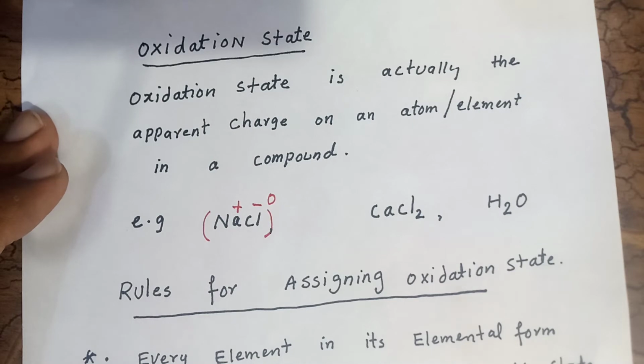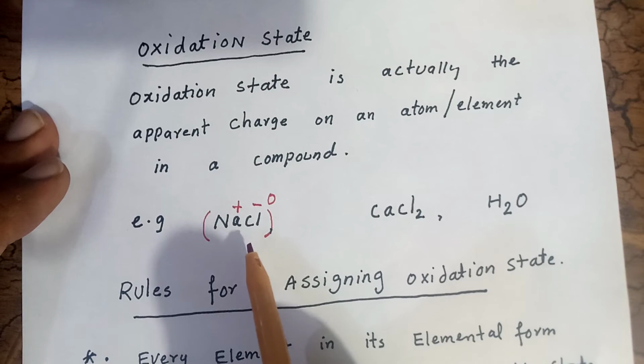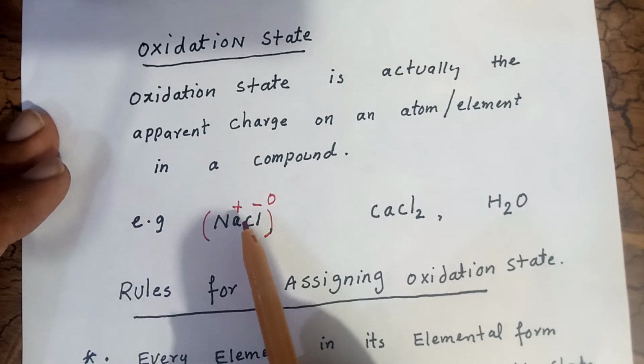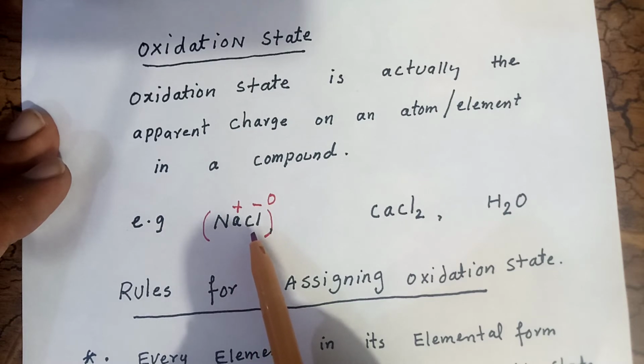So that apparent charge on an element in a compound is actually termed the oxidation state. So the oxidation state of sodium is +1 and of chloride ion is -1.